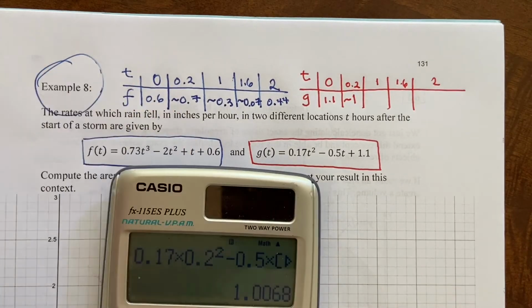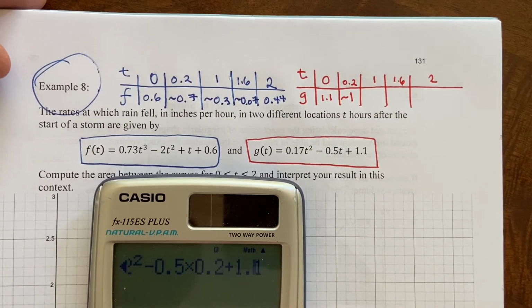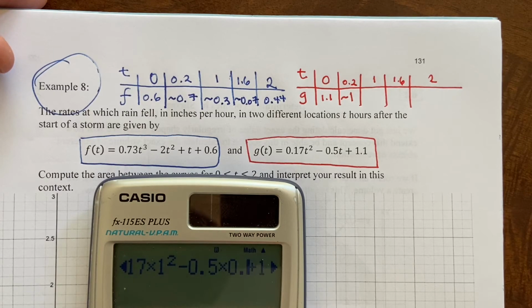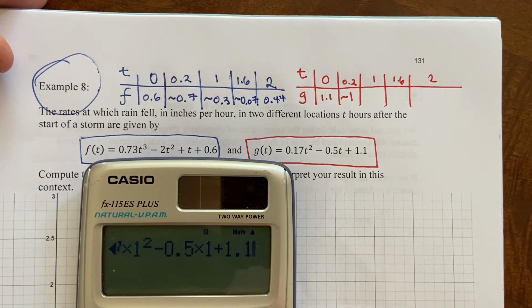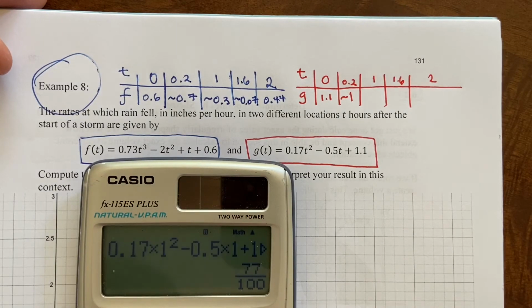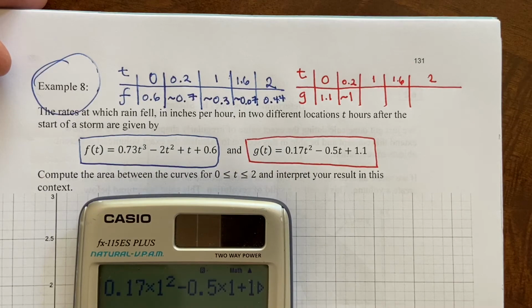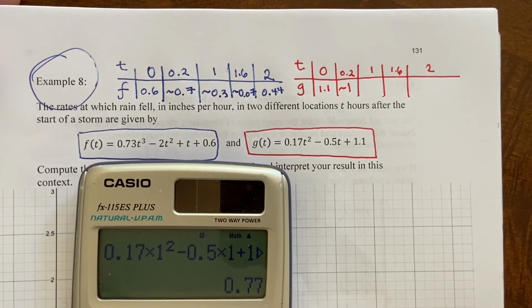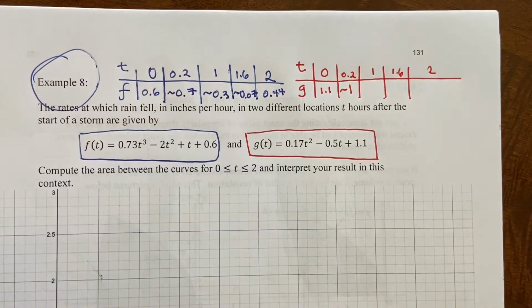At 1, so now go back, turn these 0.2s into 1s. So about 0.77. Well, exactly 0.77.